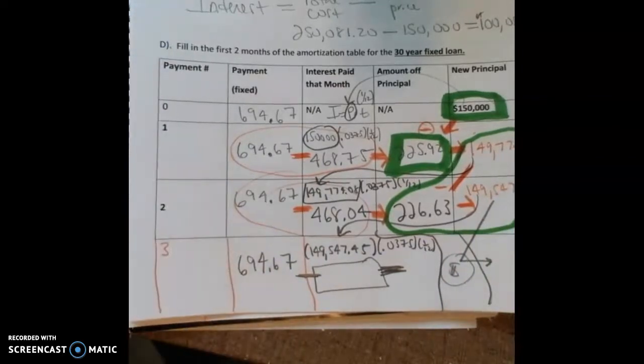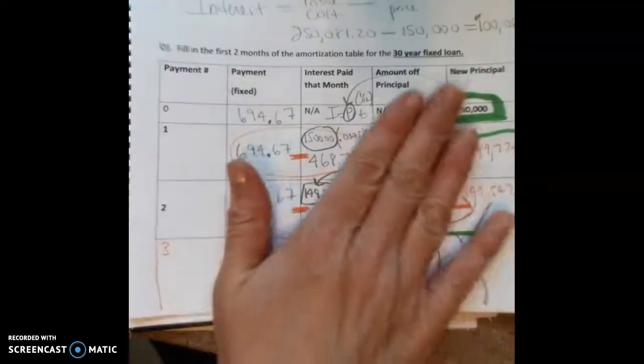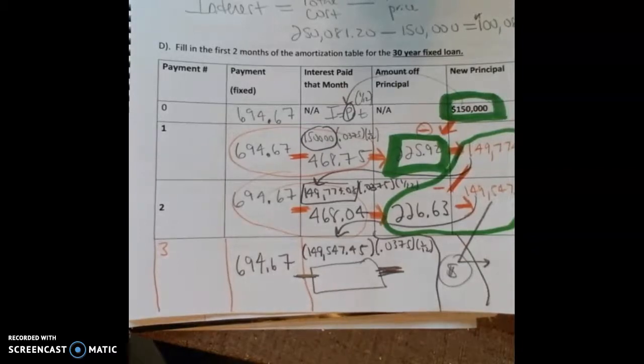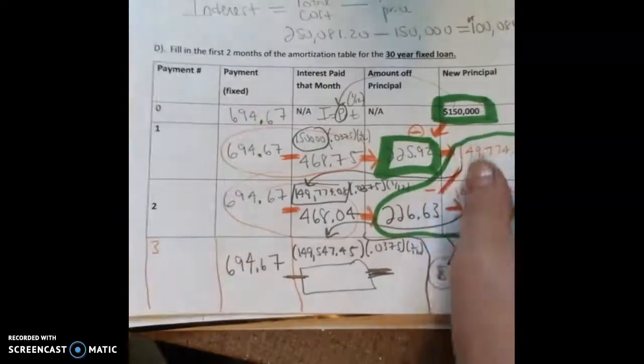All right, I know there's amortization schedules online, so I'm going to see if I can find one for you and show that. So I'm going to pause quick, and then we're going to look at that.